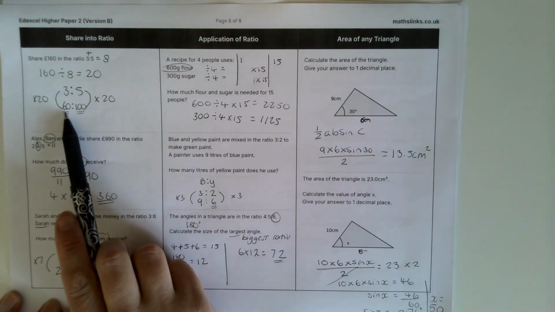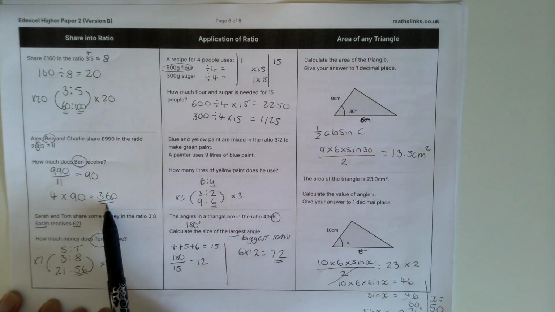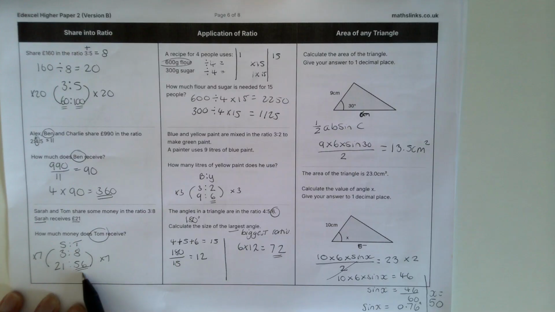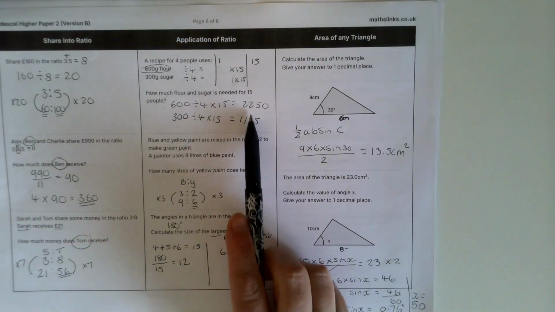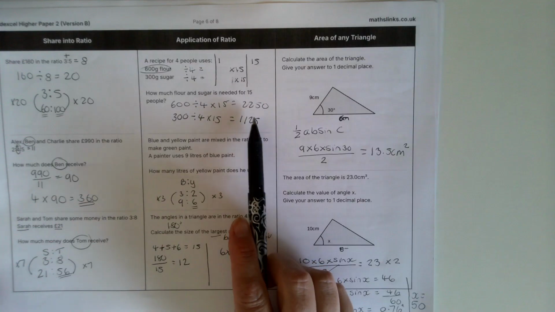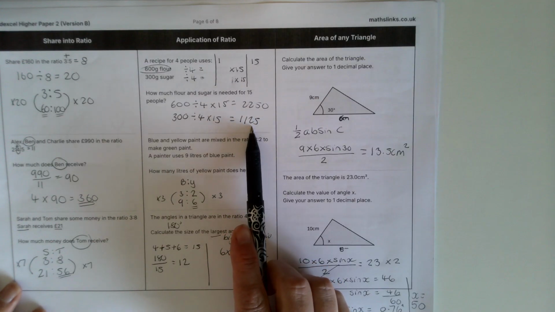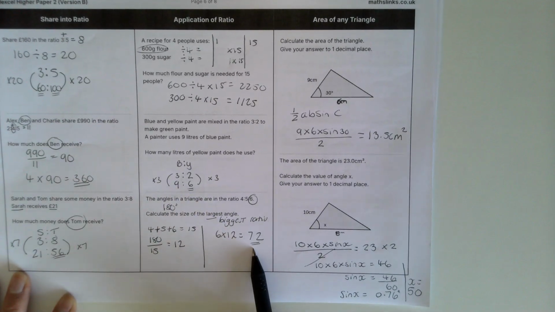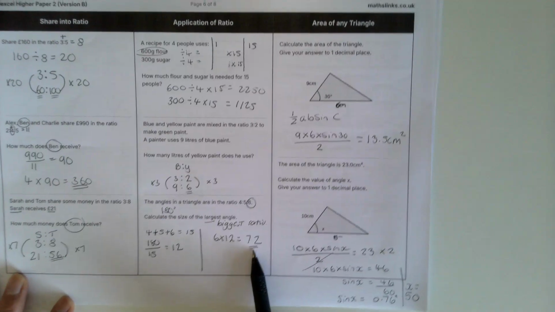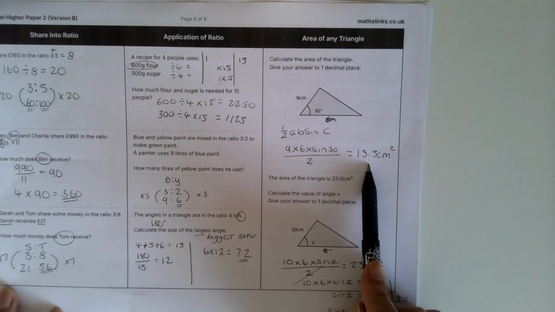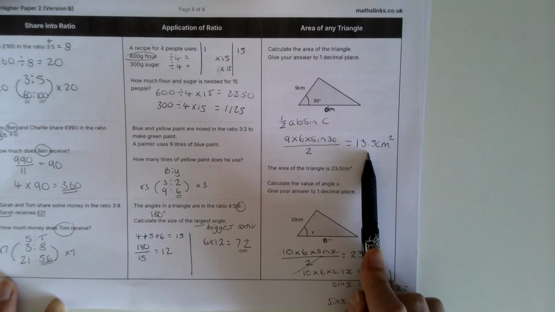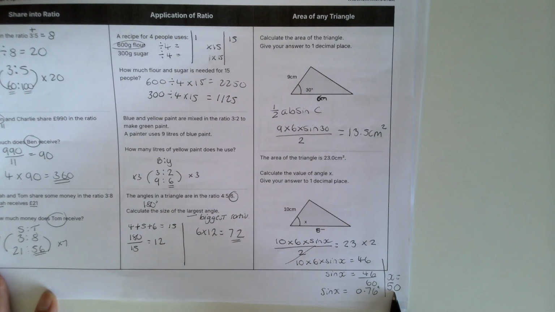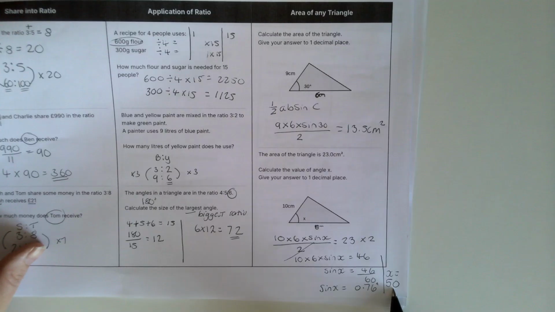And page 2 of version B: 60 to 100, 360 for Ben, 56 for Tom, 2250, 1125, 6 litres of yellow paint, 72 degrees, 13.5, and 50 degrees for that bottom one.